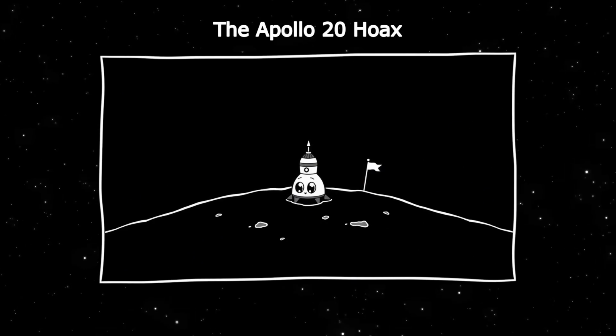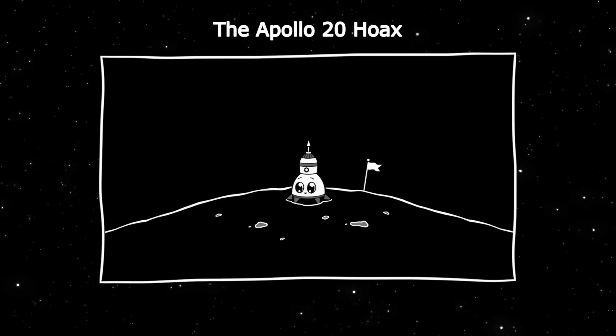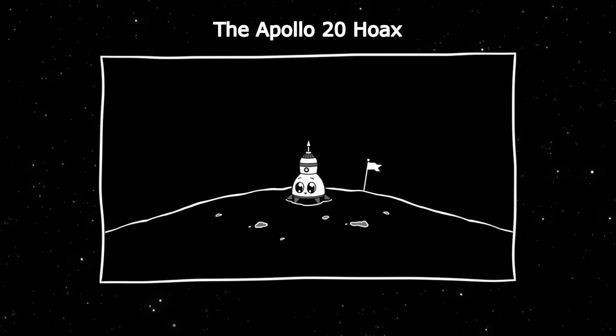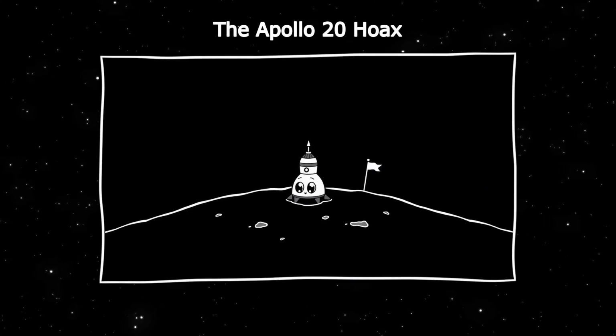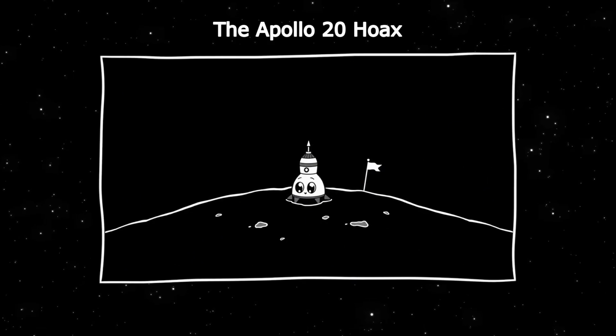Additionally, NASA has categorically denied the existence of Apollo 20. Documentation, records, and the testimonies of astronauts and mission control personnel indicate that the program ended with Apollo 17. The absence of any credible evidence supporting the claims further distances the story from reality.